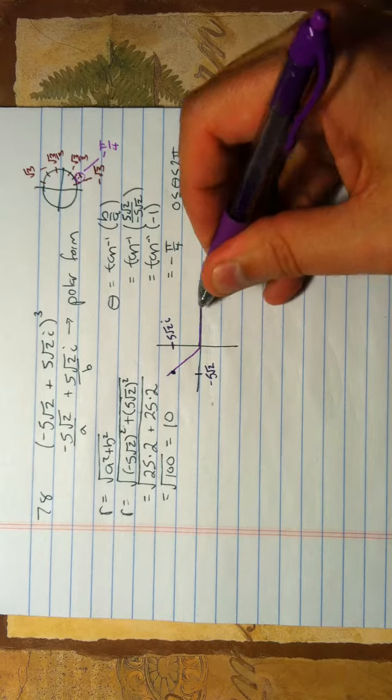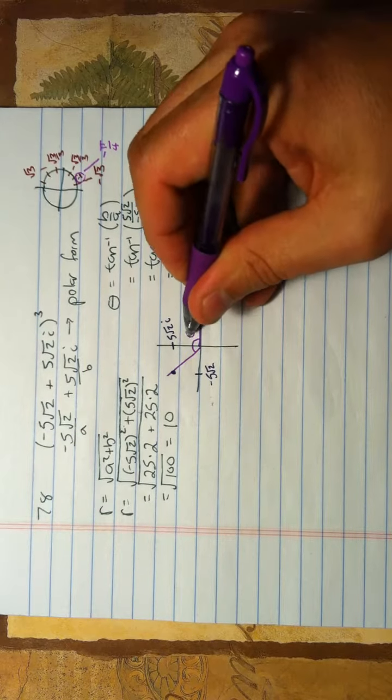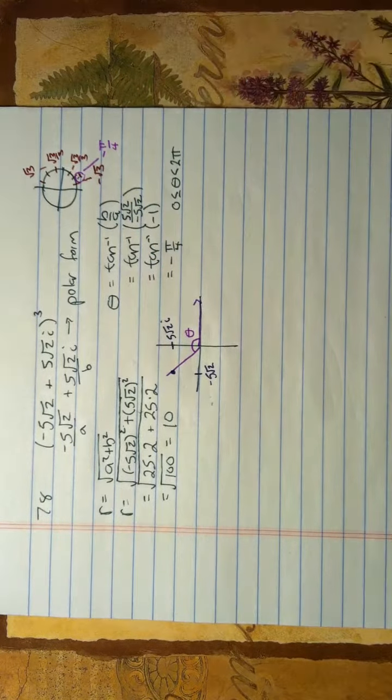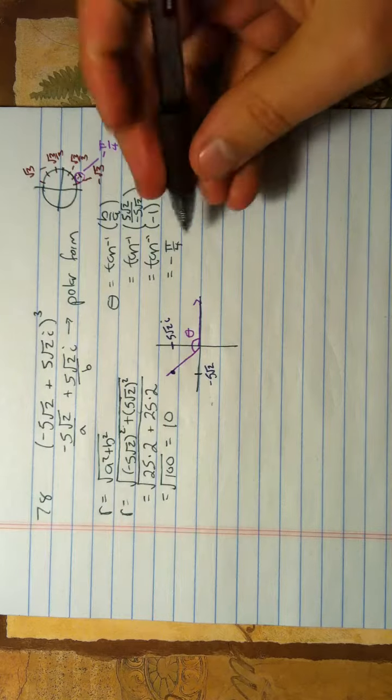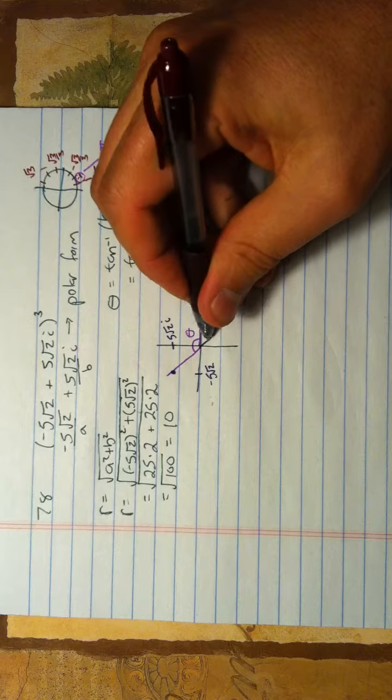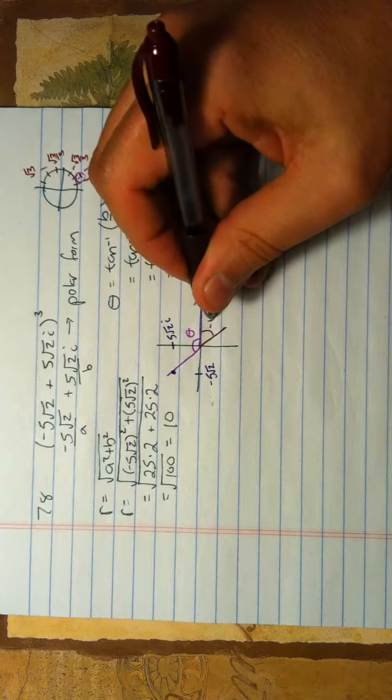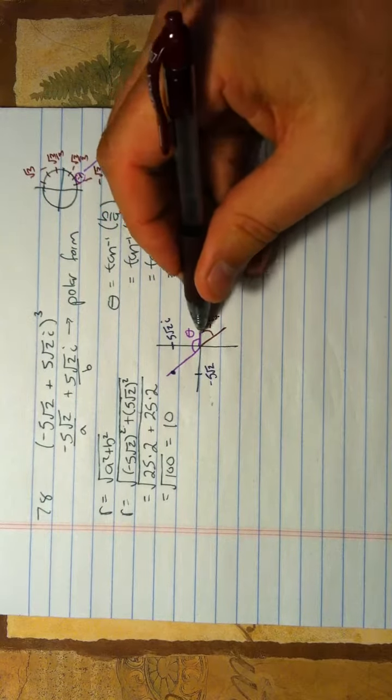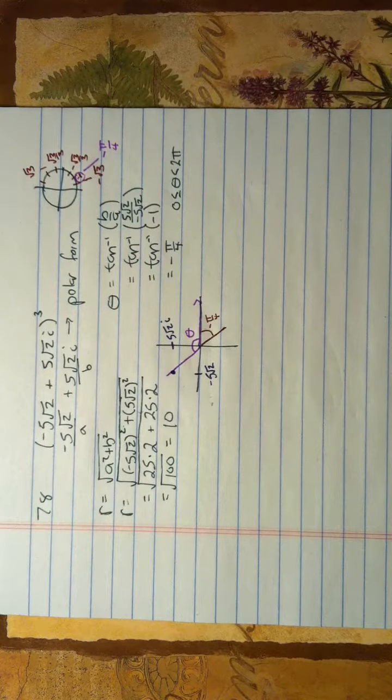Here's the positive x-axis, and my theta has to be the angle with the positive x-axis. So if I look at the theta that I got from inverse tangent, it was negative pi over 4. That's down here. That's our negative pi over 4. But I'm not interested in this angle down here. I'm interested in this angle up here.